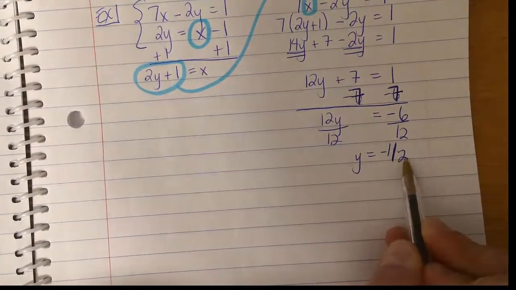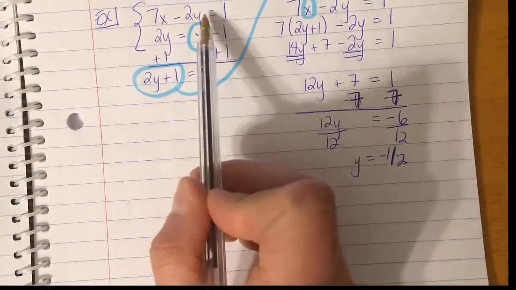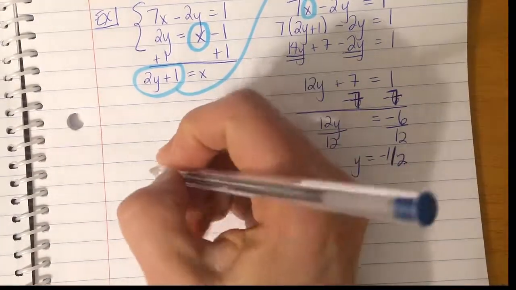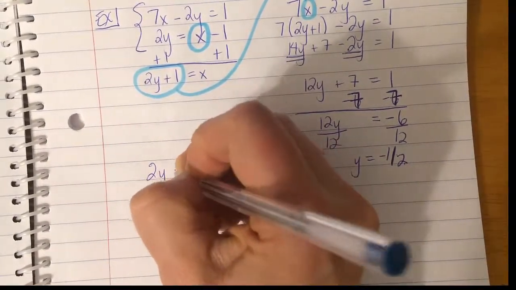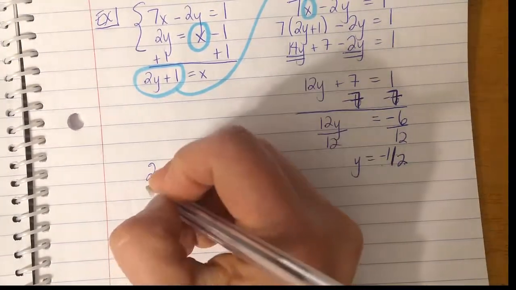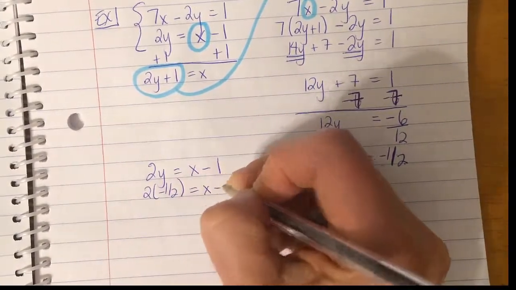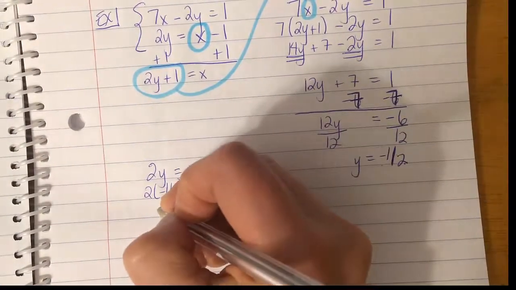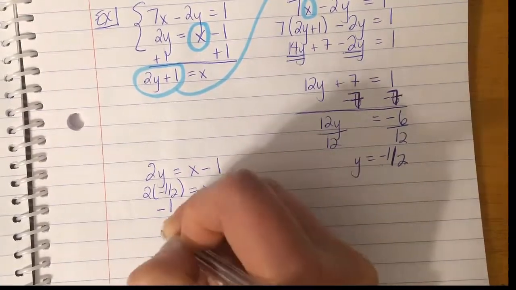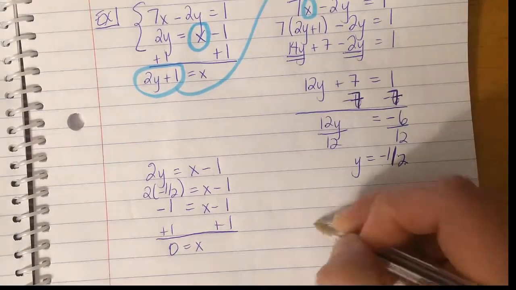Now I have one value, and I can use it to find the other. I can either use this equation, first one, or the second equation. The second one looks easier, so I'm going to use it. 2y equals x minus 1. Now I know y is negative 1/2, so I've got 2 times negative 1/2 equals x minus 1. That gives me negative 1 equals x minus 1. So I see x equals 0.